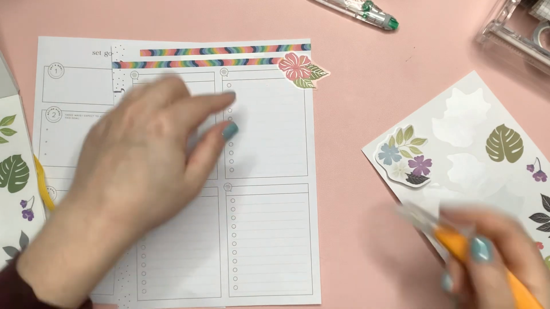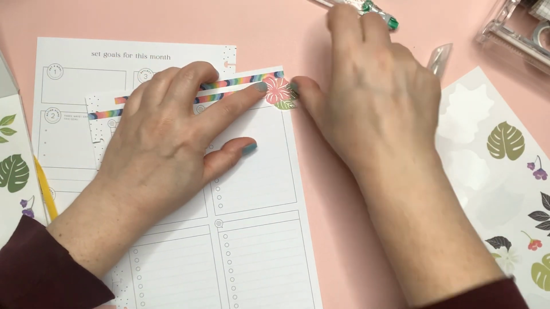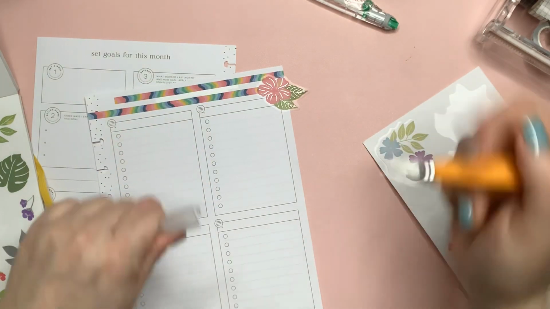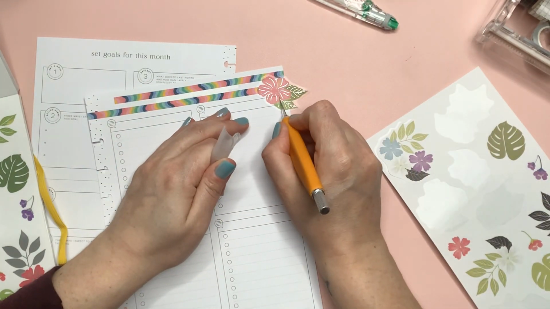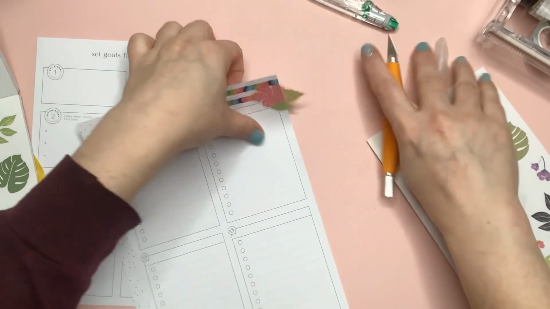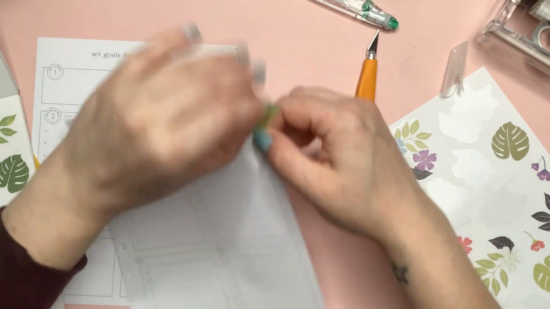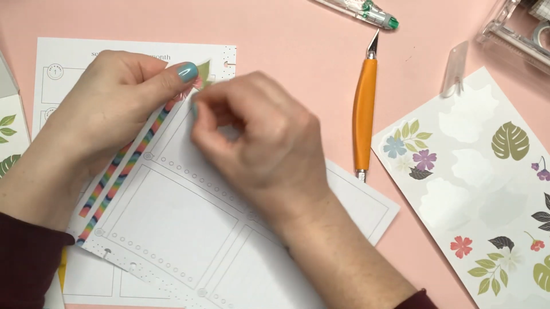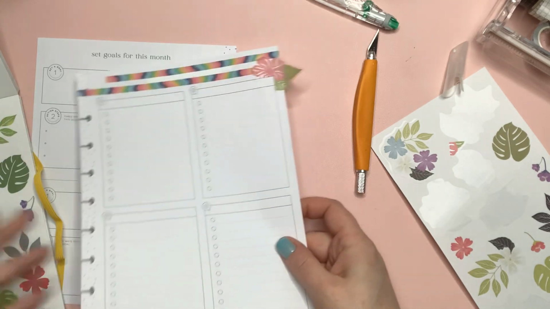So this one works really well because it fills in this space right here. Let's go ahead and trim this. For some reason, my brain was thinking that there was more space in between the boxes than what there actually is. There's really not.